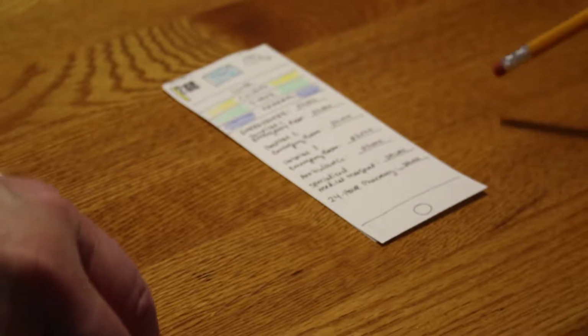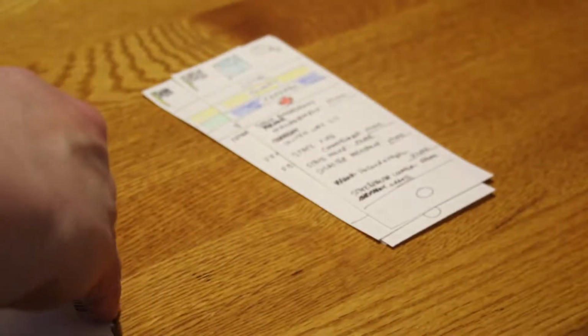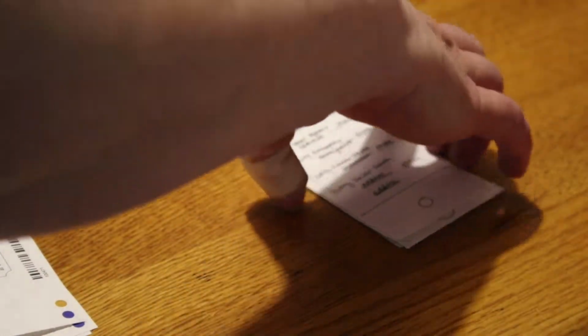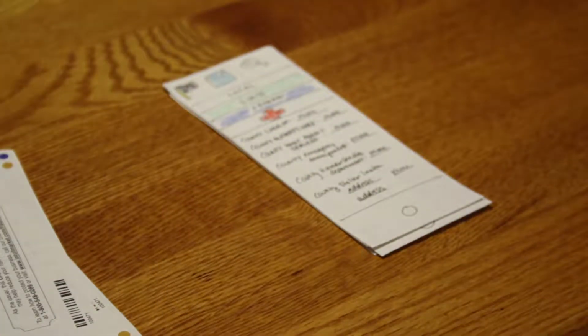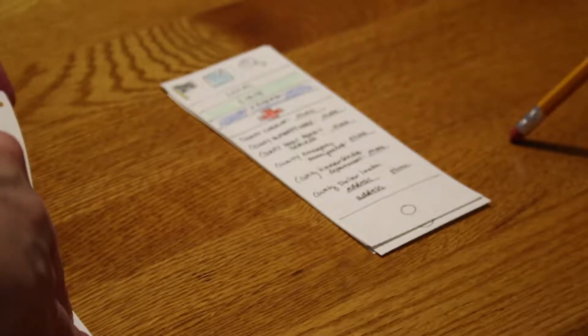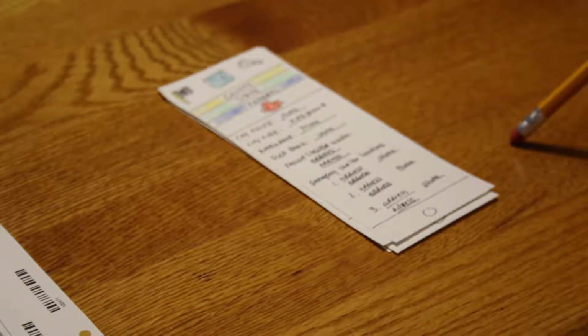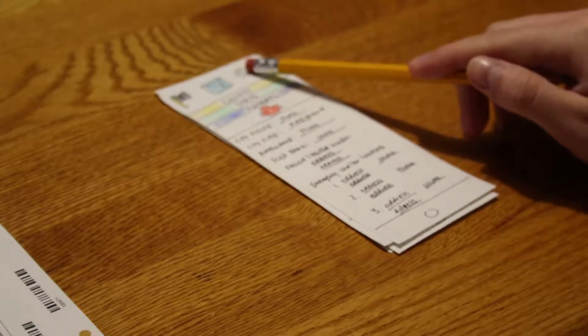Is that county or state? County. Okay. What would happen if you wanted local? You would click local. Now, what if you wanted to go back to your contacts?